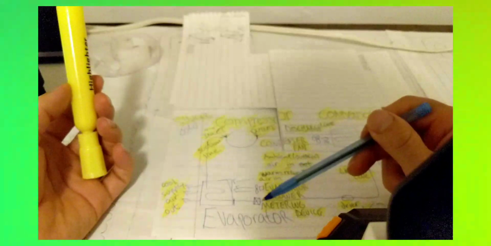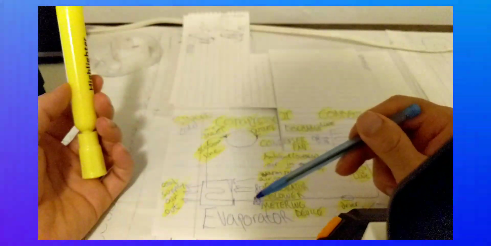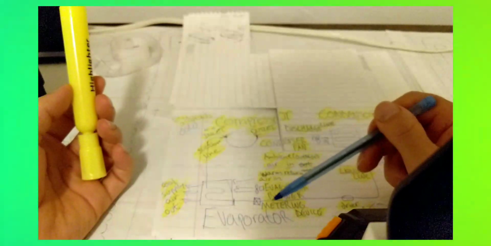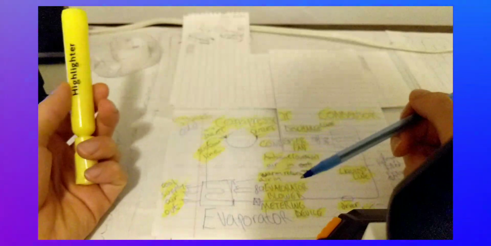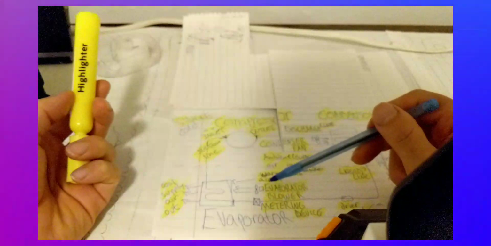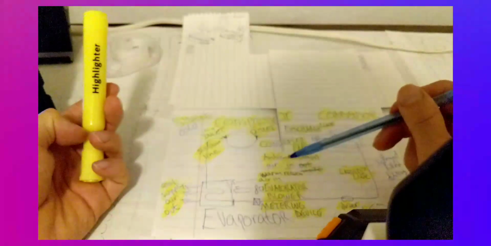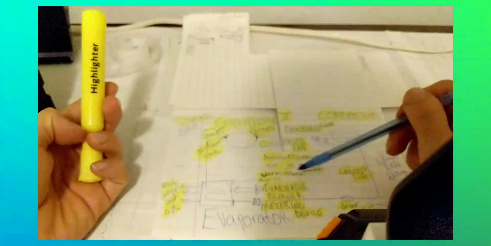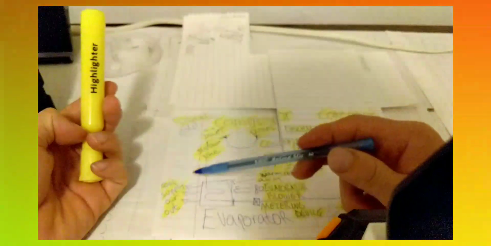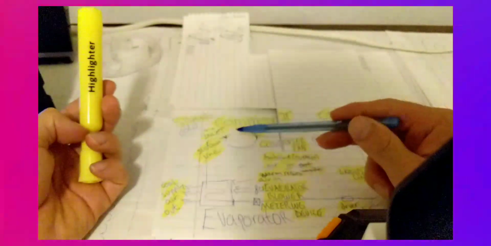We have the metering device with the X in the box, because on their diagram they have a box and an X within it. Again, another way to memorize it. Evaporator, blower, the warm return air in, cool supply air out. I think that's everything.